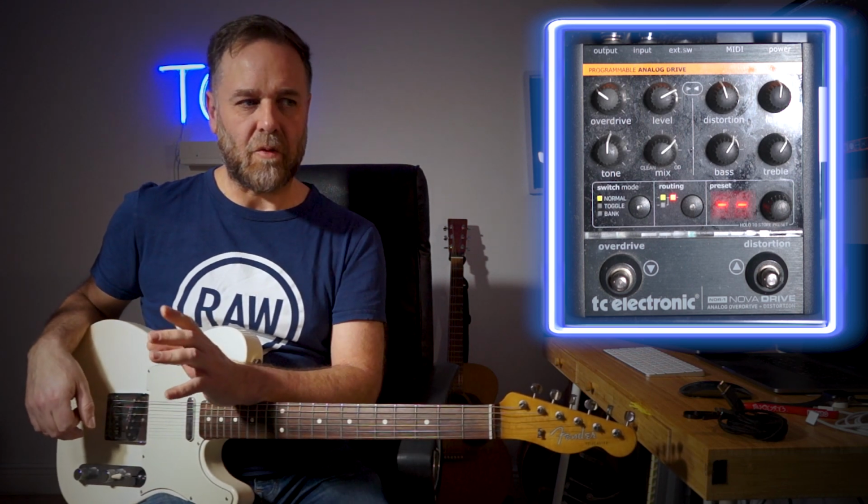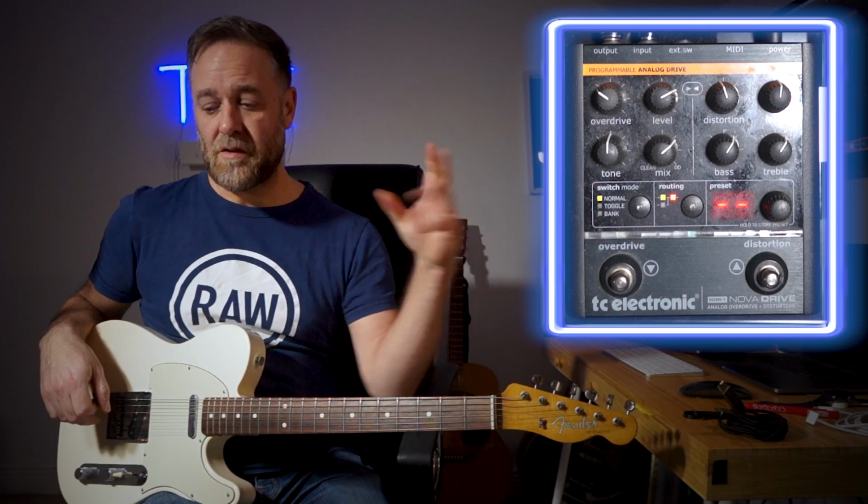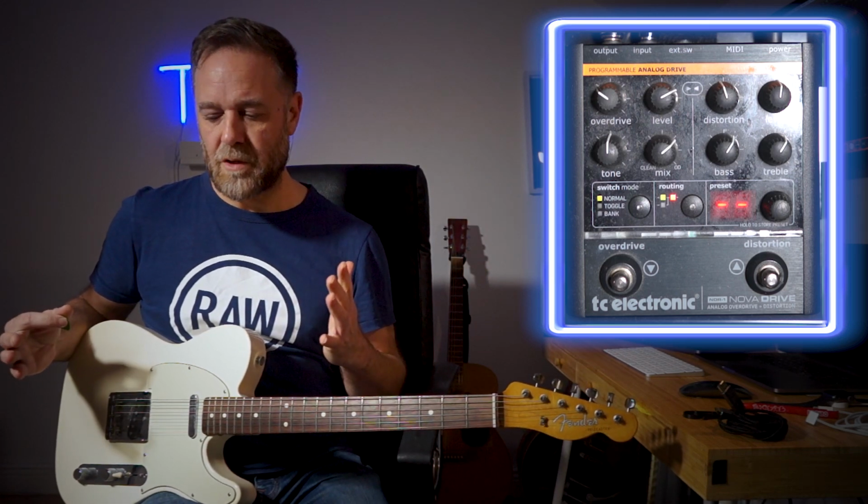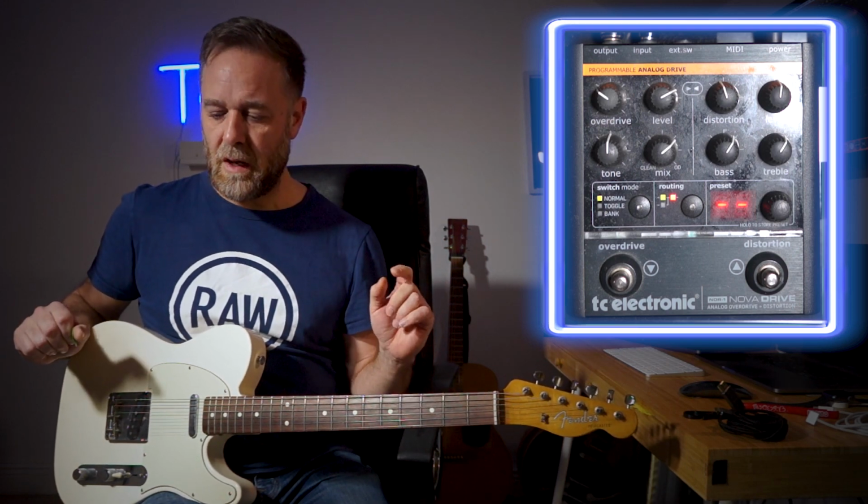To be honest, things like that will always be more evident when you're playing through a loud rig. Right now my amp, because it's attenuated, is very, very pushed. So there's not a lot of headroom for those two to have much of a difference. But there is a difference in running overdrive before distortion and distortion after overdrive.